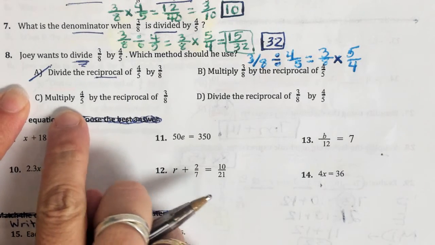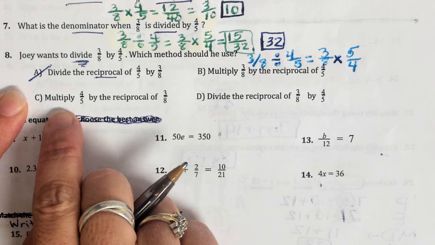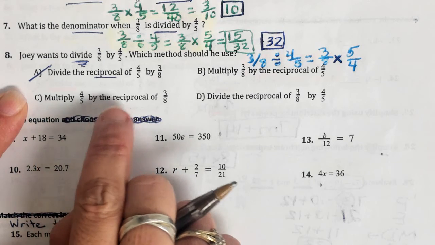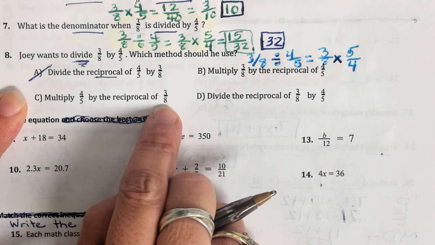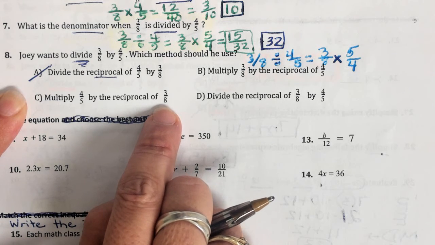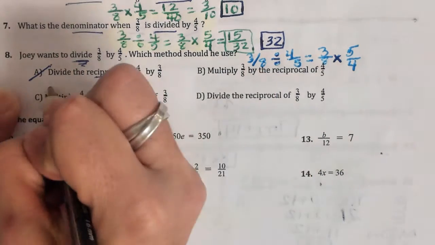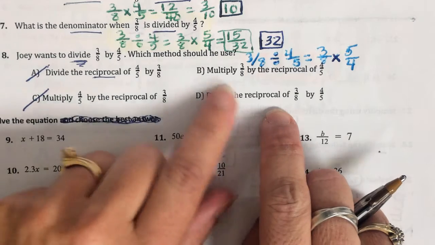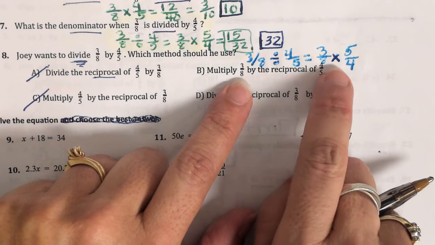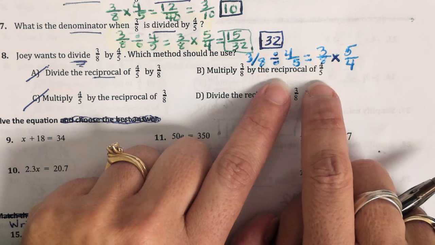Okay, letter C. I got 4/5, or multiply 4/5 by the reciprocal of 3/8. Well, do we reciprocal 3/8? Do we flip 3/8 over? No. Nope, so that one's not right. Look at this one. Multiply 3/8, I'm in the multiply step, by the reciprocal of 4/5? Yes.